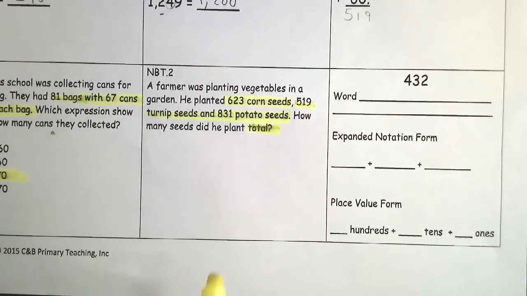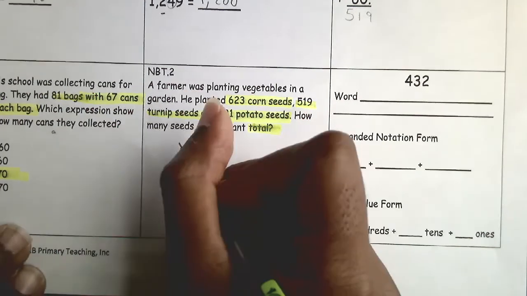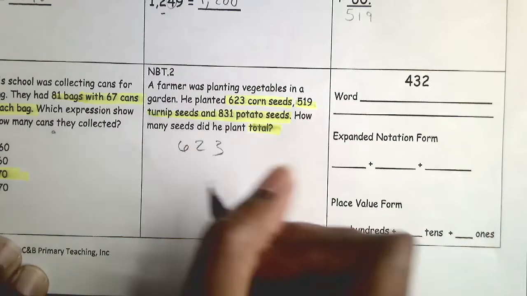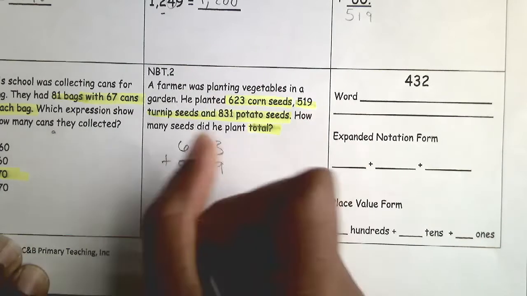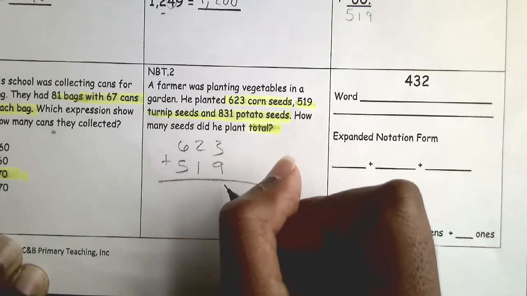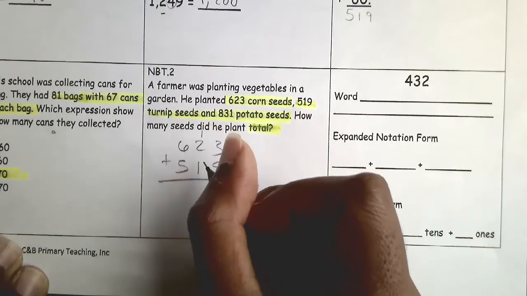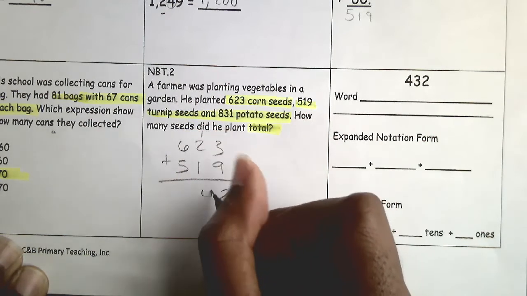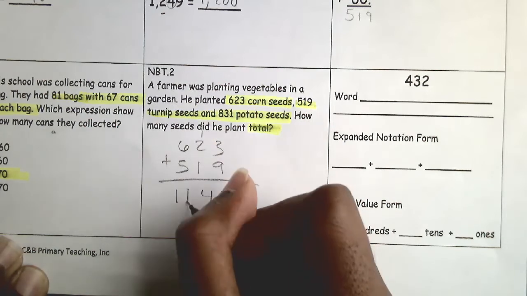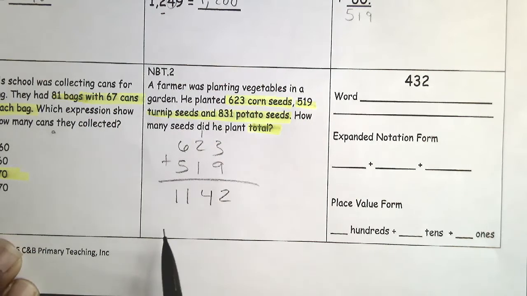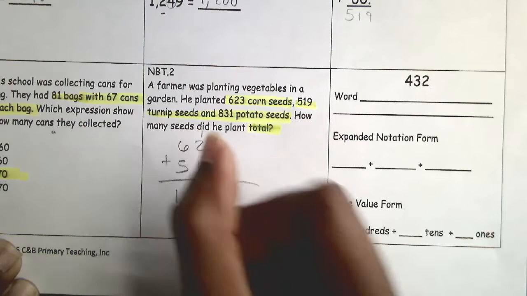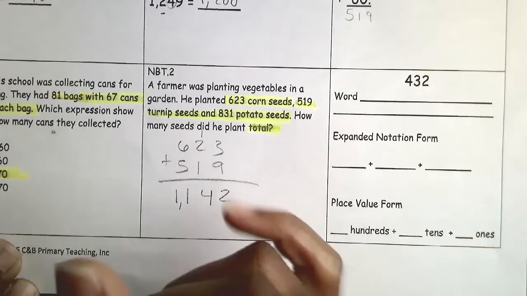But we're going to take it one step at a time, as I always tell you. So 2 numbers at a time will work just fine instead of adding all 3 at the same time. Okay, so let's do 623 plus 519. We know that 3 plus 9 equals 12. We put down our 2, we carry the 1. 1 plus 2 equals 3. 3 plus 1 equals 4. Okay, 6 plus 5 we know equals 11. Do I just leave it like this? 1142? No, I need to put my comma. 1,142.